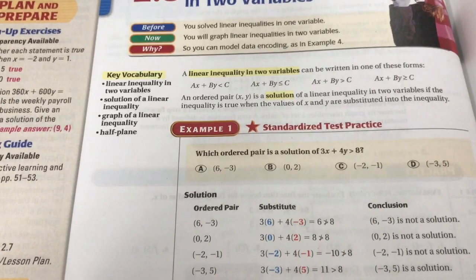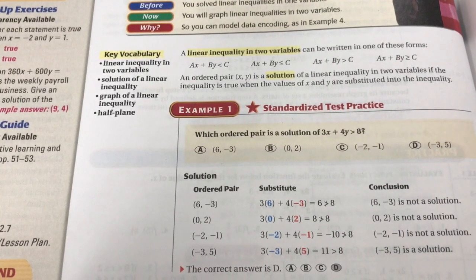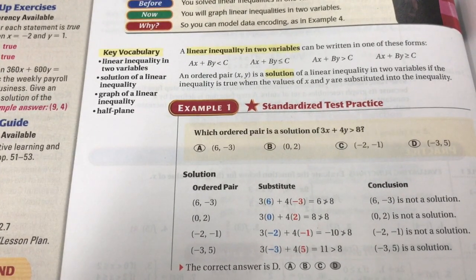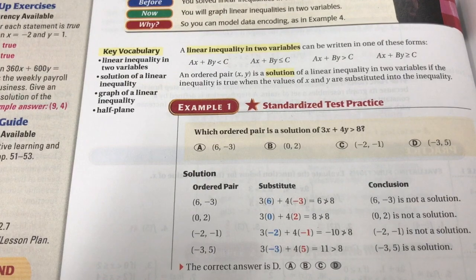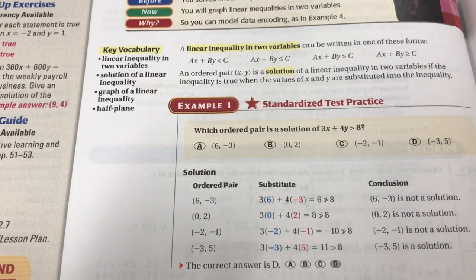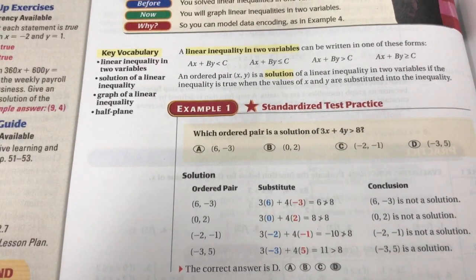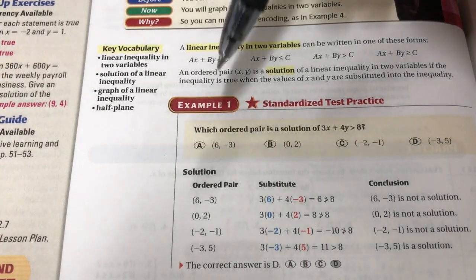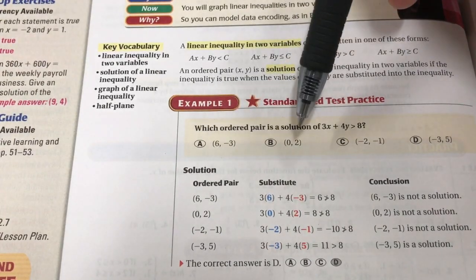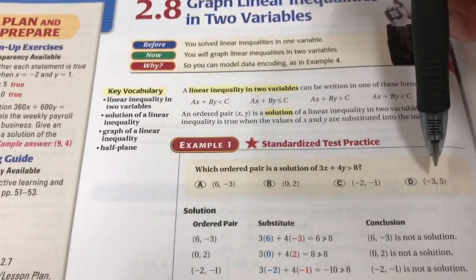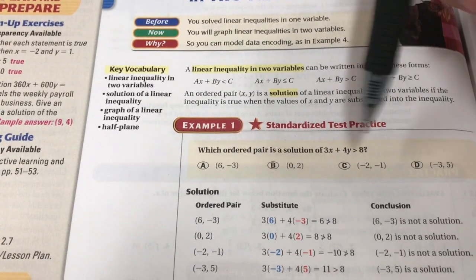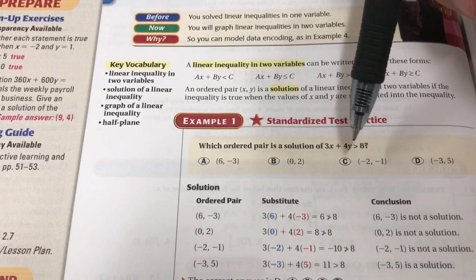Here we go. So first I want to look at example 1. It says which ordered pair is a solution of 3x plus 4y is greater than 8. So all we really want to do here is plug in the values of (6, -3), (0, 2), (-2, -1), and (-3, 5) into where x and y are.